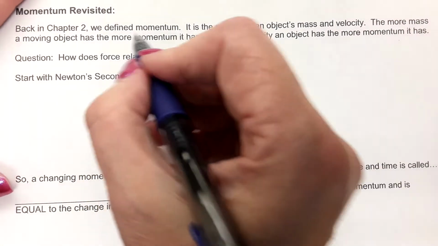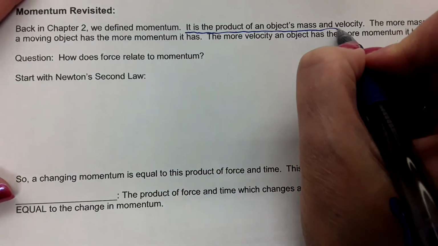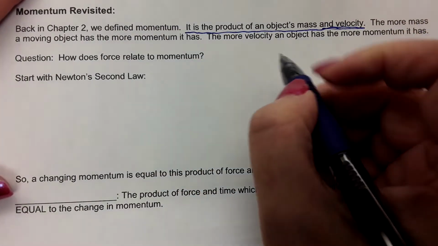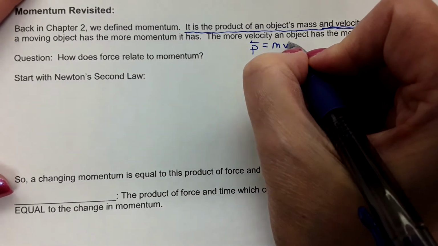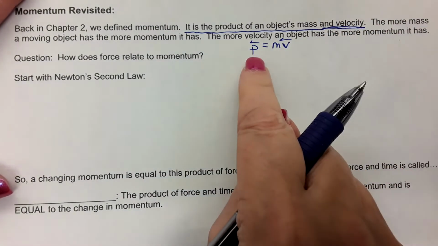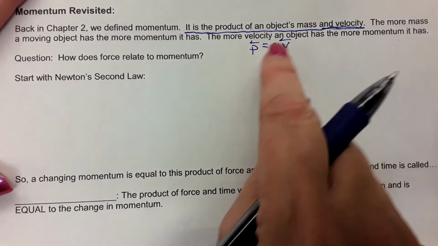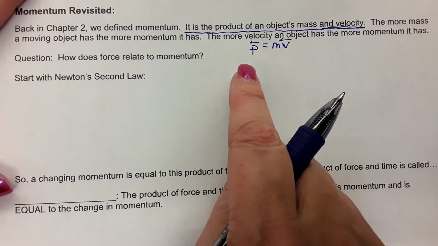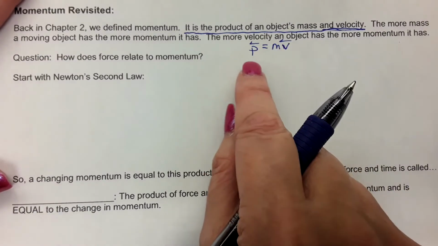All right, we defined momentum already. It is the product of an object's mass and velocity. Some people like to call it a quantity of motion. So momentum, which we said is a P, forget those little funky marks I've made above them. That's a habit I have from my other physics courses, and you all don't need to worry about that.